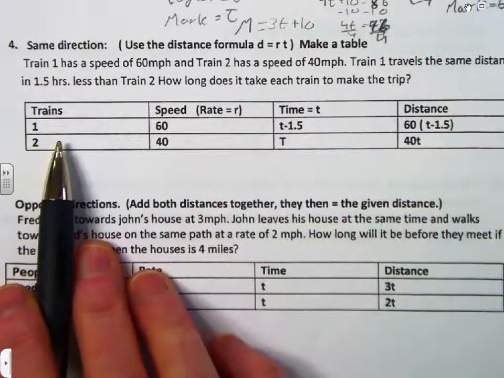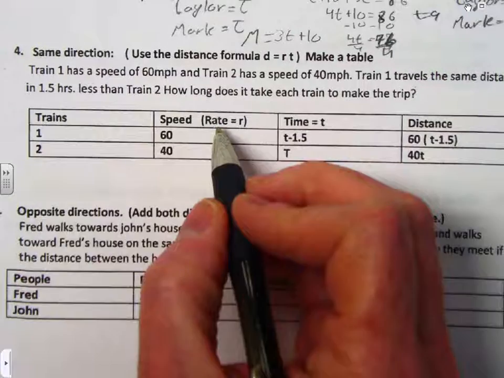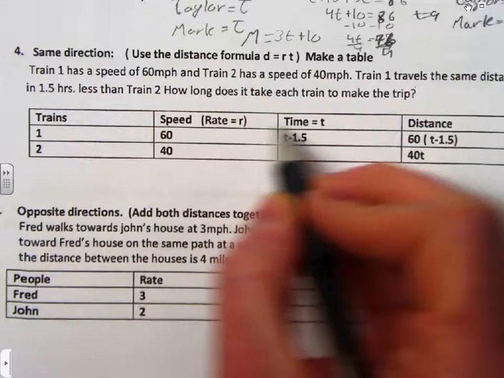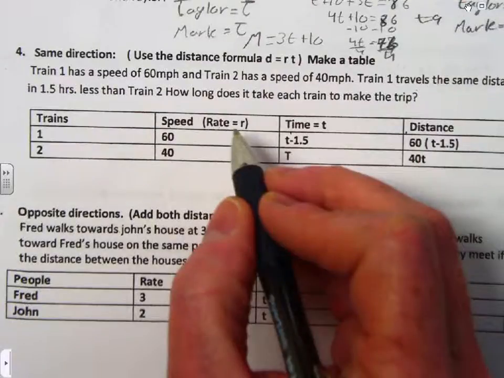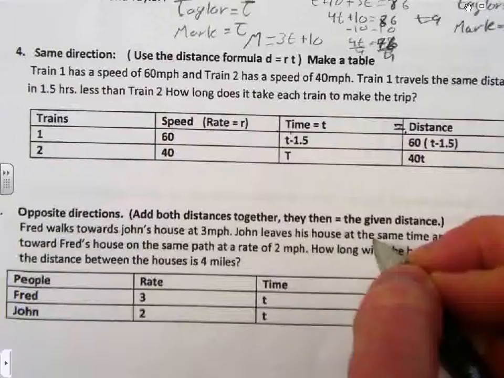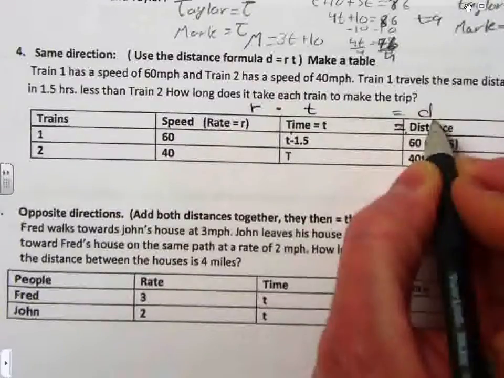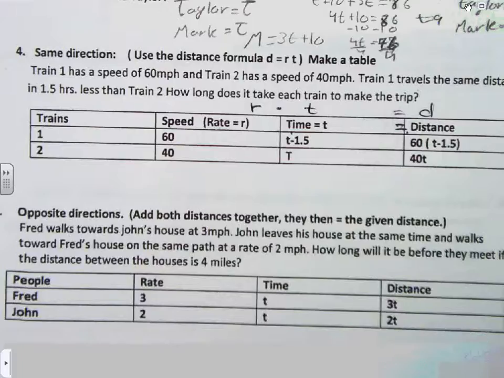Then you're always going to have the rate, which is the same thing as a speed. You'll have a time of some sort, and then a distance. And the distance formula always is the rate times the time will always equal the distance. So that formula is what we're basically using. Rate times time is equal to distance. So let's fill in this table. I know it's already filled in, but let's pretend it isn't and see what happens.